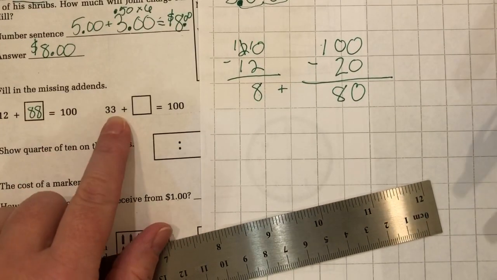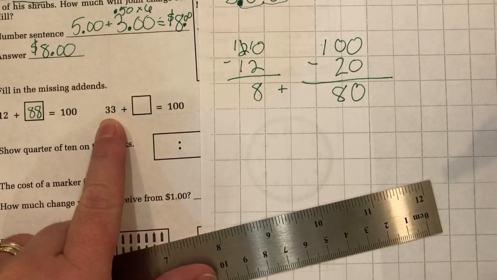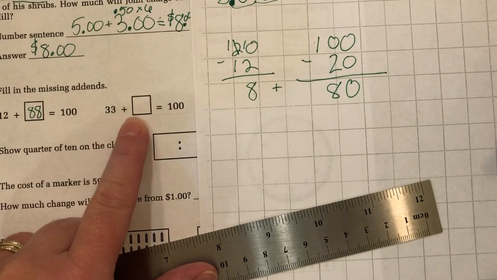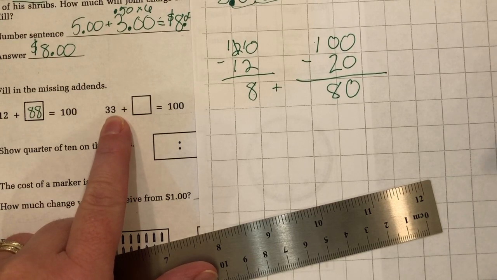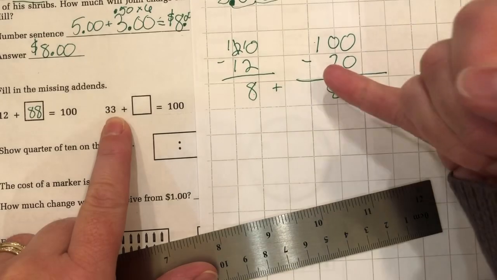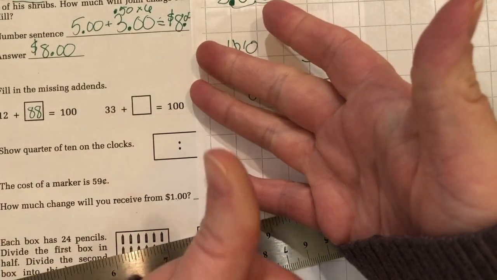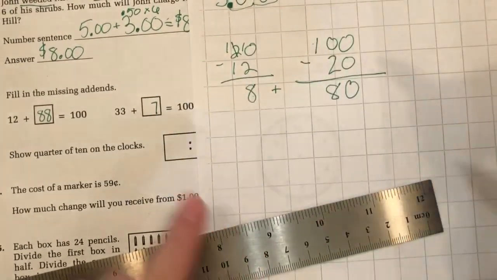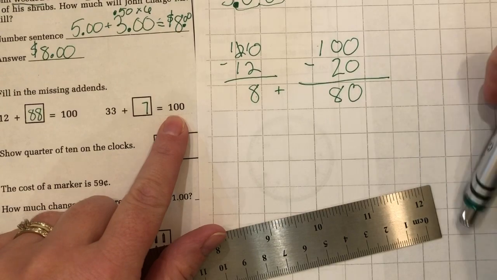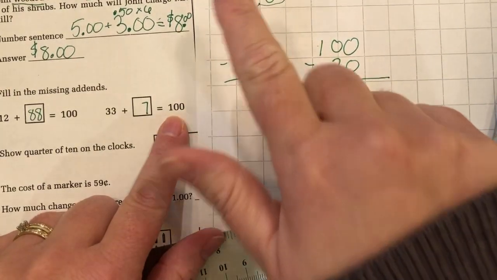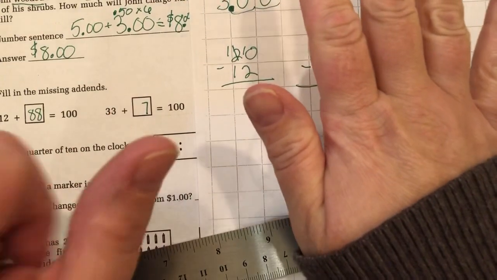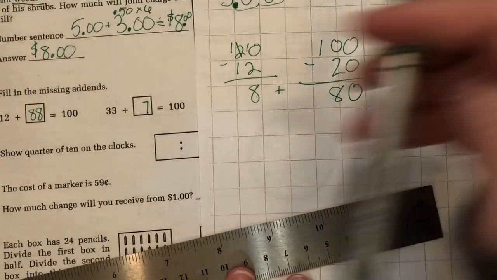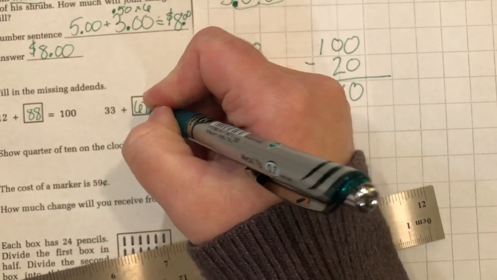Let's do it again. How many jumps to get to the next tens number? So the next tens number would be 40, right? So 33, 34, 35, 36, 37, 38, 39, 40, 7. And put 7 in the ones place. Now how many to get from 40 to 100? 40, 50, 60, 70, 80, 90, 100. 6 tens, 60. 60 and 7.